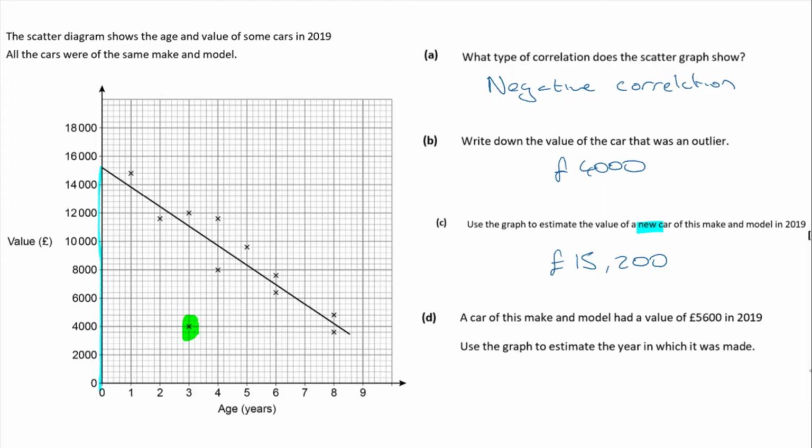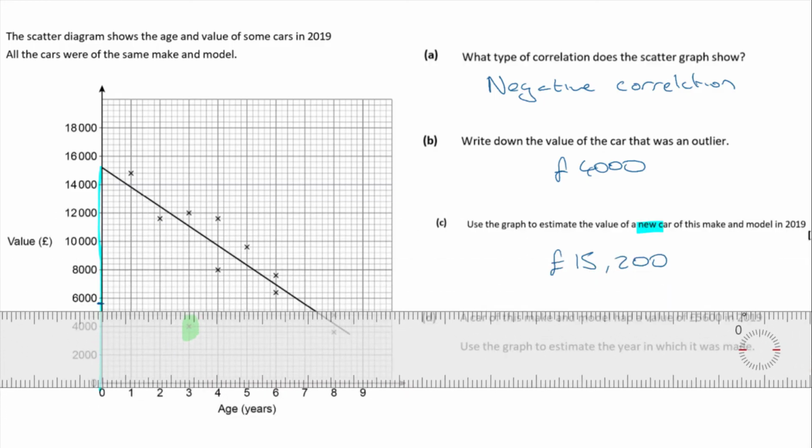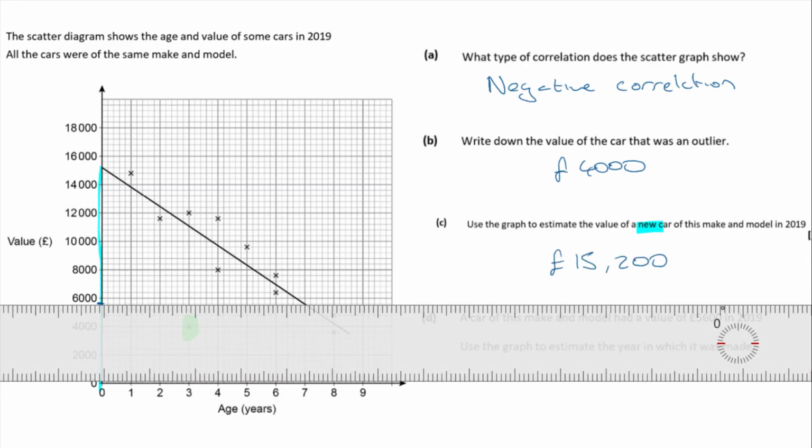So we need to look up at 5,600 then. Again, if each one of these little squares is 400, then I'm going to go one square down from 6,000, aren't I? So one little square down from 6,000 must be 5,600. So from that point, I'm going to read across to the curve, to the line of best fit, and then change direction and read down.